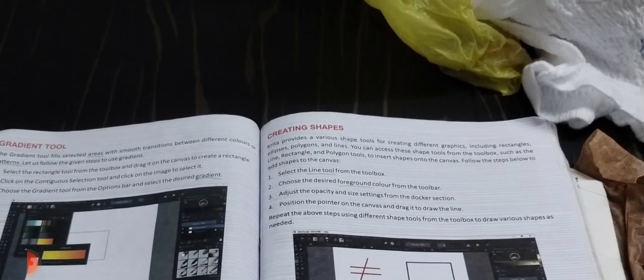Creating shapes. Krita provides various shape tools for creating different graphics, including rectangles, ellipses, polygons, and lines. You can access the shape tools from the toolbox, such as the line, rectangle, and polygon tools, to insert shapes onto the canvas. Follow the steps below to add shapes to the canvas.